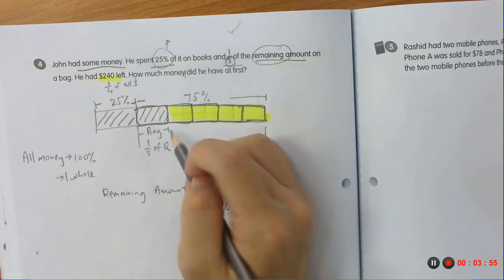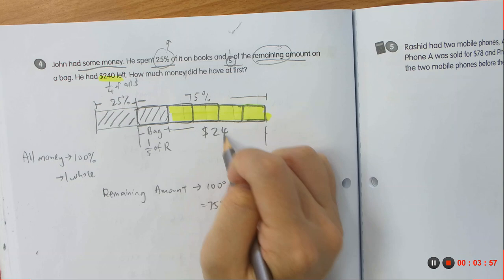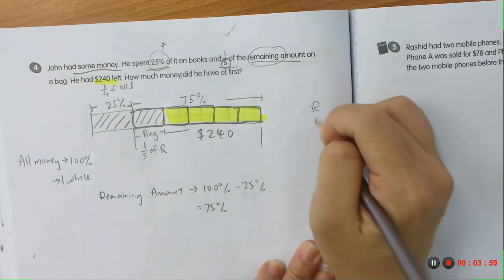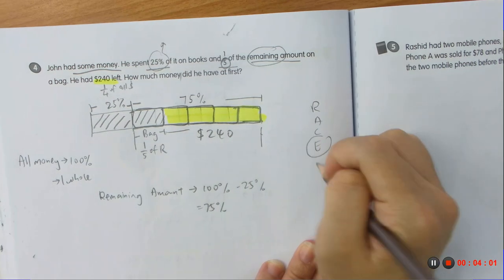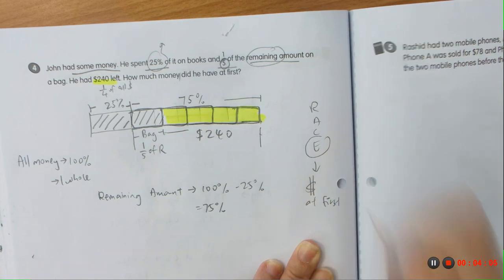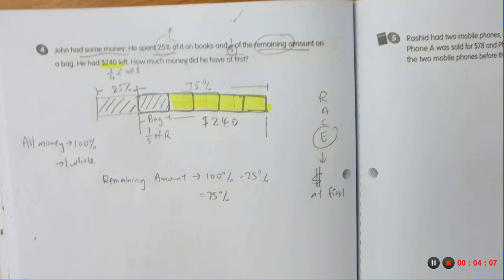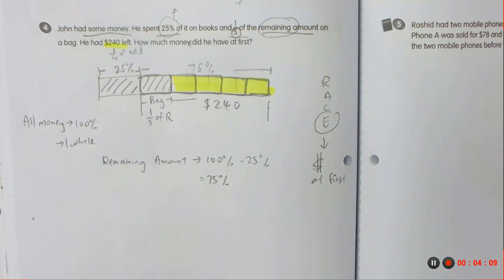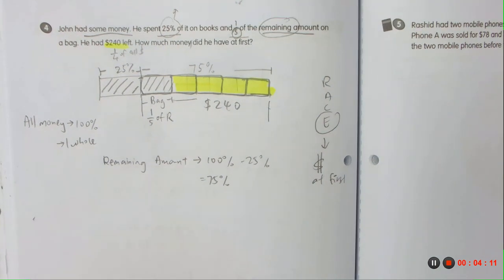The question asks for the money at first. No percentage, money. So the units that we are expecting is money, dollar sign.